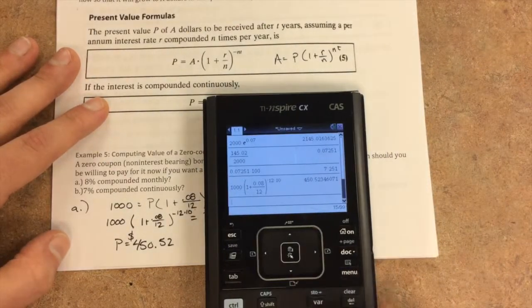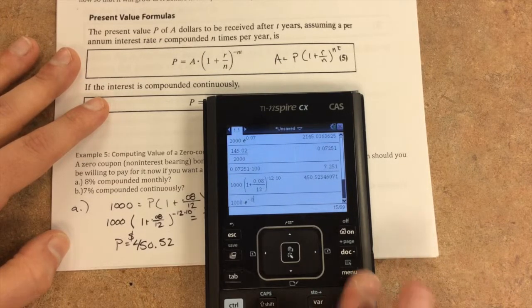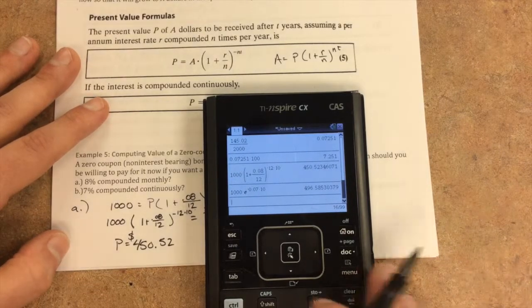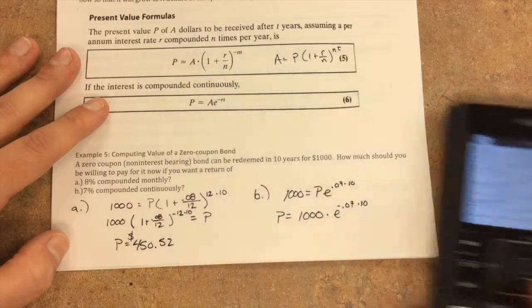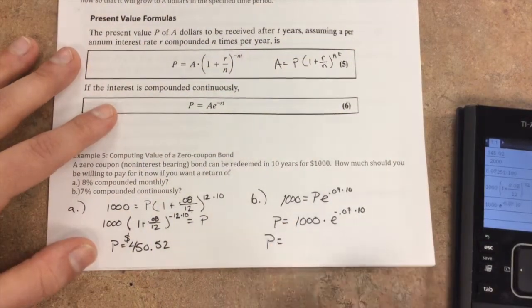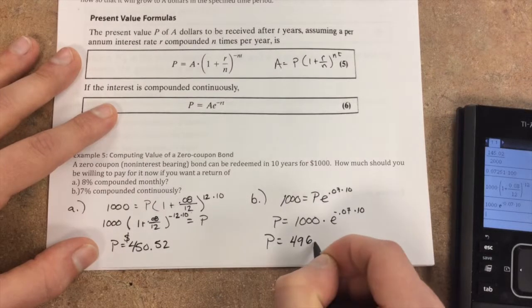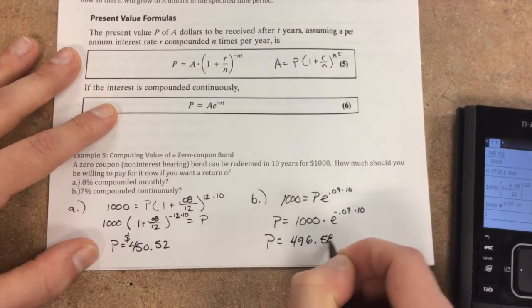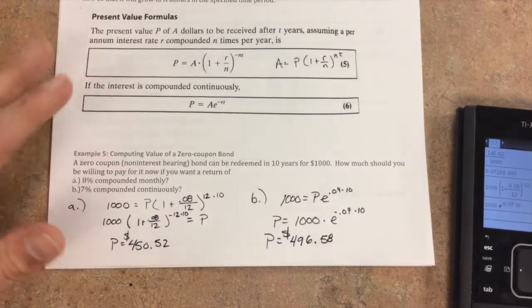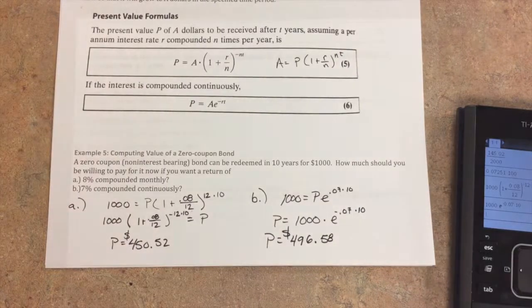So again, calculator, I want 1,000 times e to the negative 0.07 times 10. So compounded continuously, I want to buy that at, in order to make my interest rate that I want, $496.58. All right, flip it over and we have one more page.